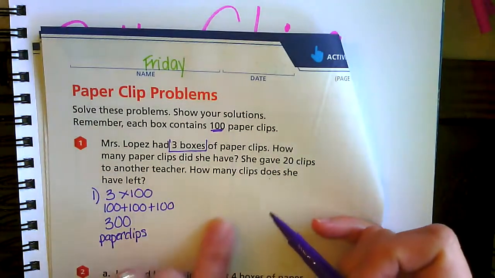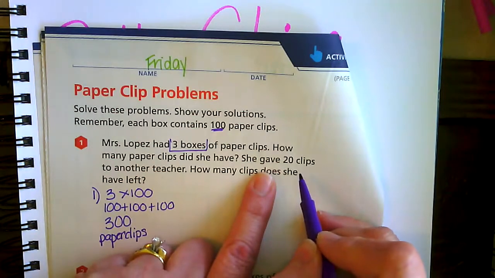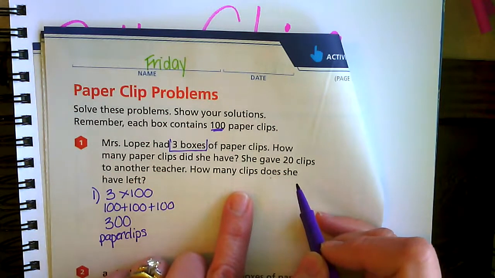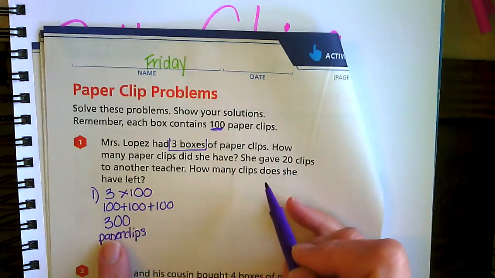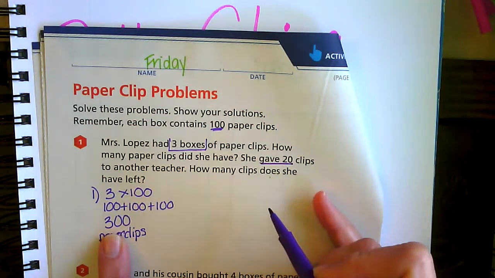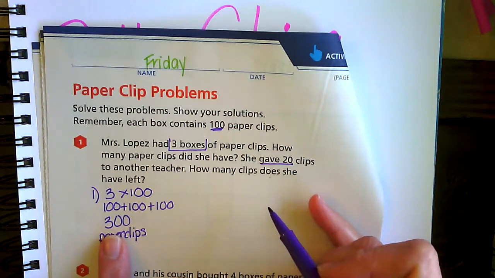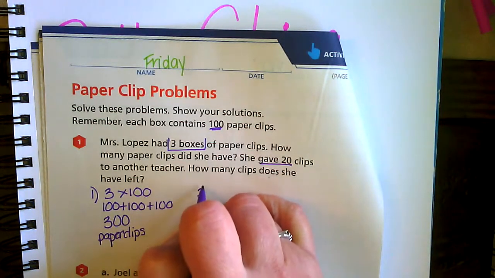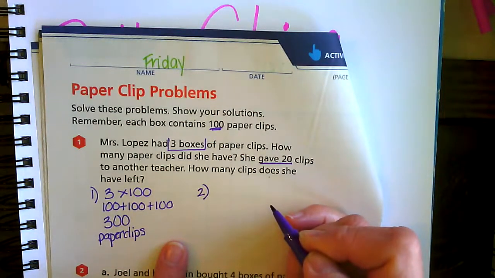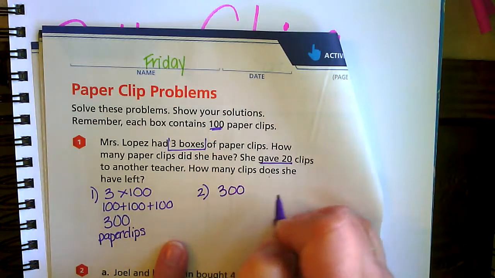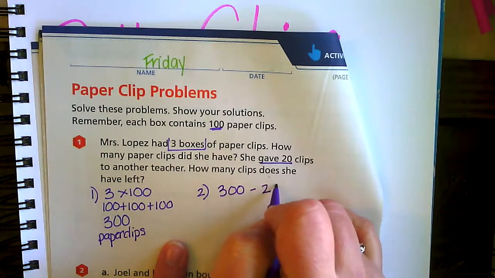Now let's continue. She gave 20 clips to another teacher. How many paper clips does she have left? Well, she had 300. She gave 20 away. If she's giving 20 away, are we putting together or are we taking something apart? You're right. We are taking something apart, so we would subtract.